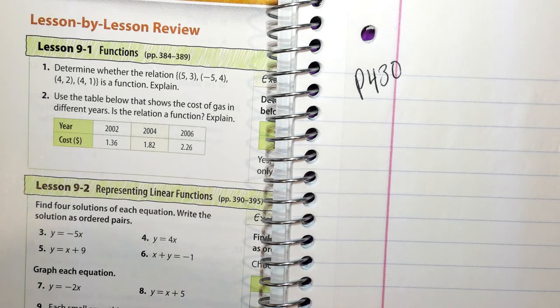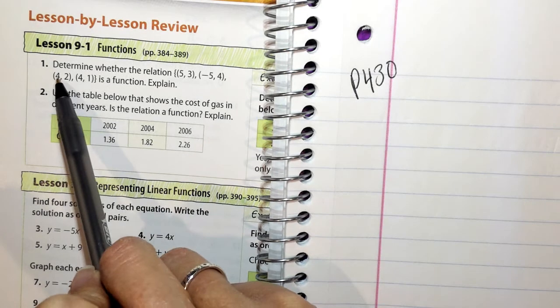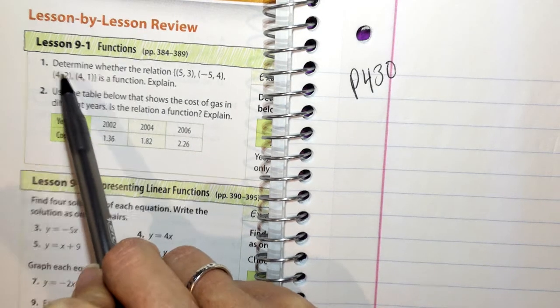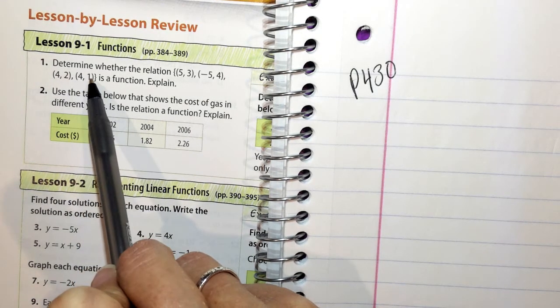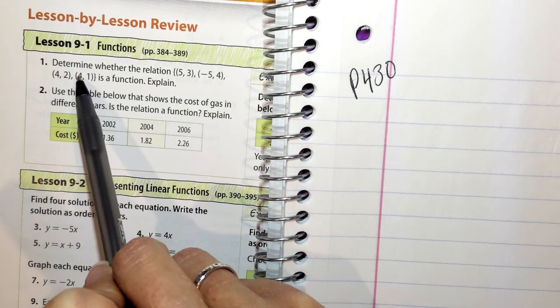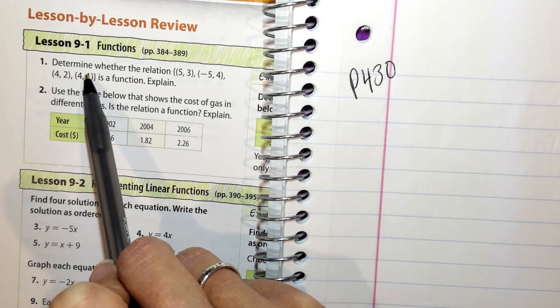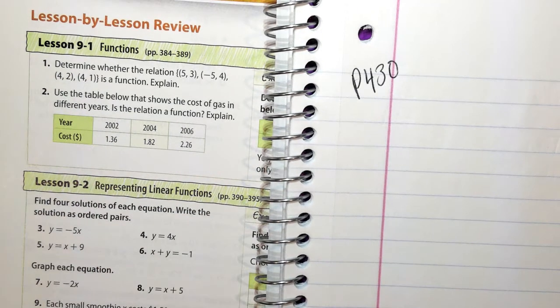So number 1, you should have said, no, it is not a function, and the reason is the domain value of 4 is paired with a range value of 2 and with 1. So each x is not paired with only one y. So it is not a function on that one. Go ahead, pause the video, try number 2.